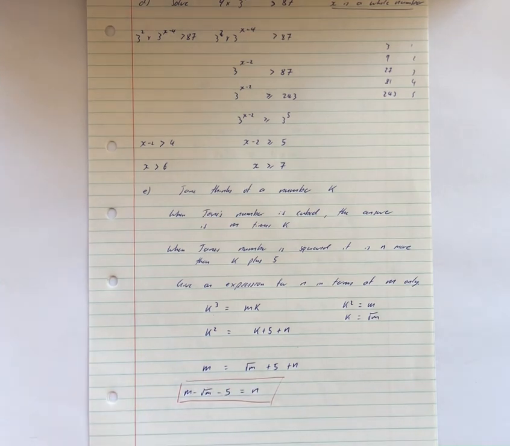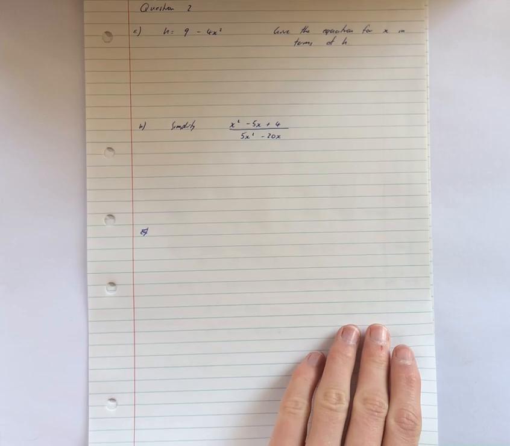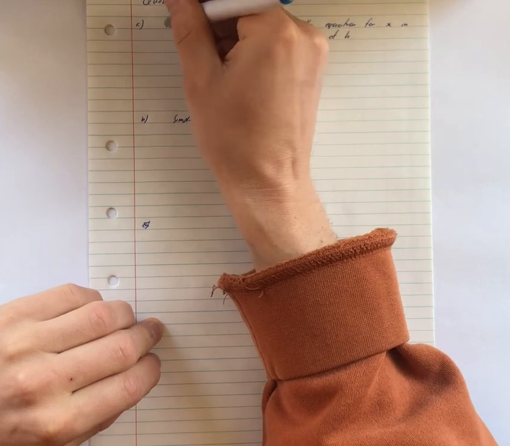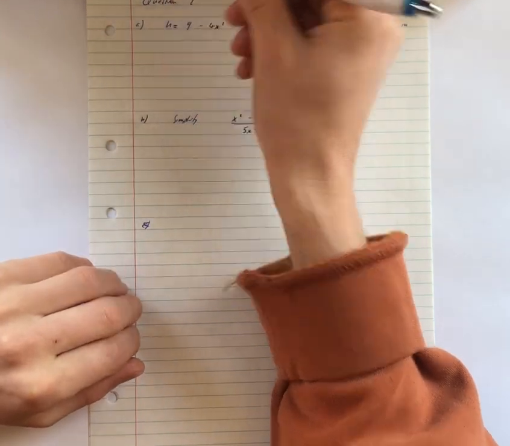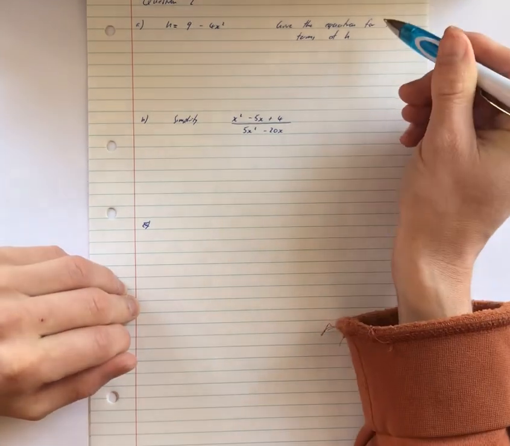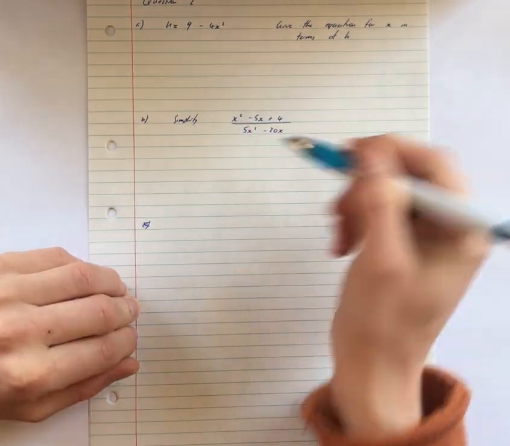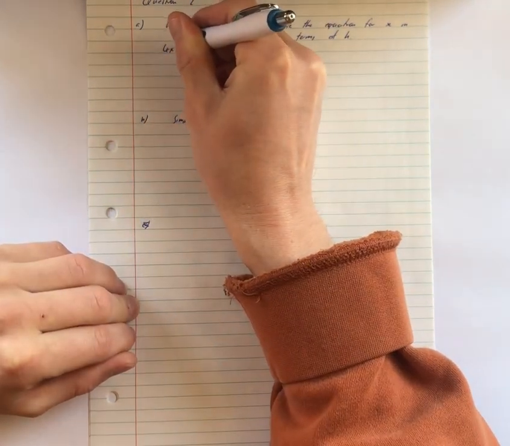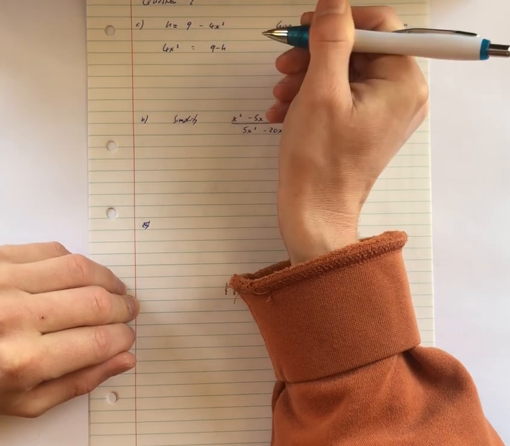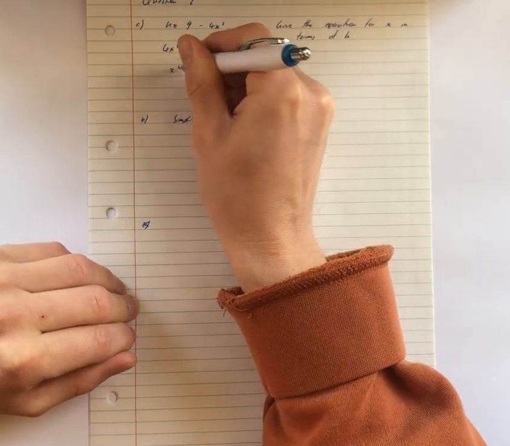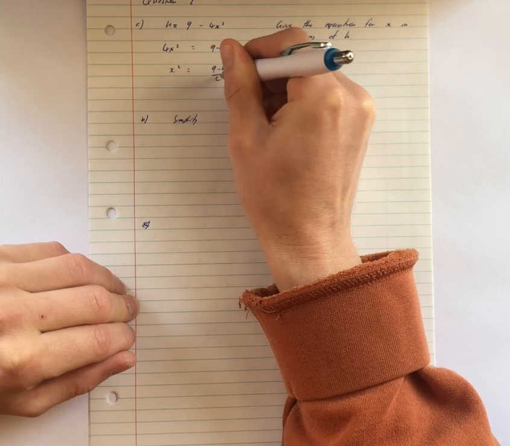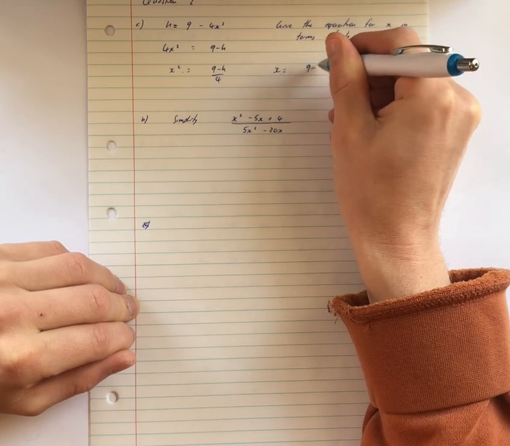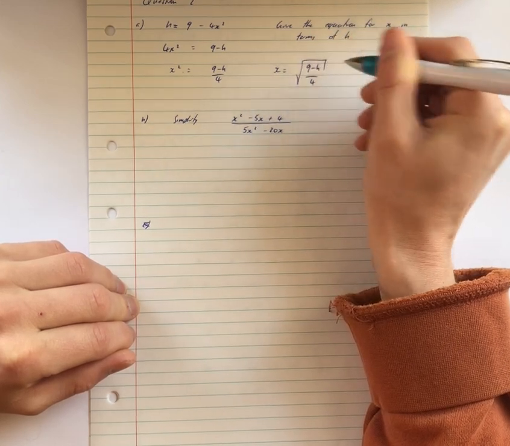Let's get on to question 2 now. Alright, give the equation. So we've got h equals 9 minus 4x squared. It's a difference of 2 squares actually. But give the equation for x in terms of h. So we'll just rearrange for h. So we'll add 4x squared and minus h. So that positive 4x squared is 9 minus h. We'll divide by 4. So x squared is 9 minus h over 4. And then we'll square root. So x is equal to 9 minus h over 4, all square rooted.